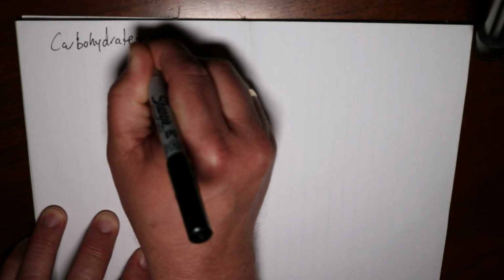So let's write carbohydrates at the top. First thing that we need to know. Let me see if I can focus that a little better. So the teacher trick: unfocus it and then bring it back into focus. Even if it's not better, people will think it is.